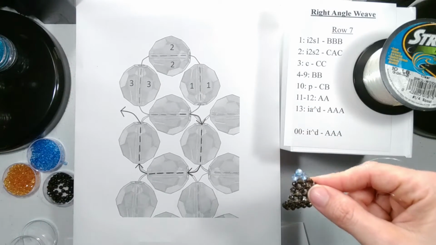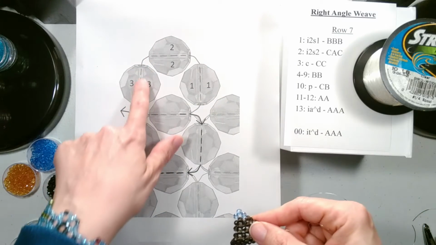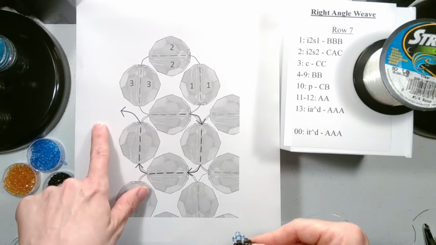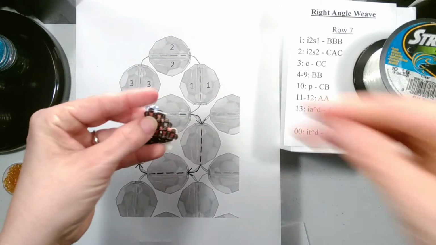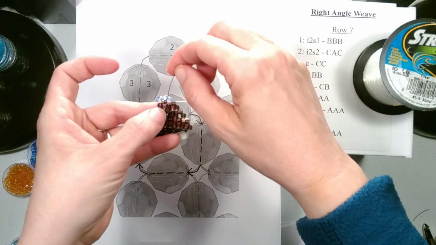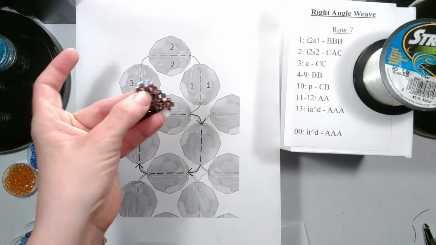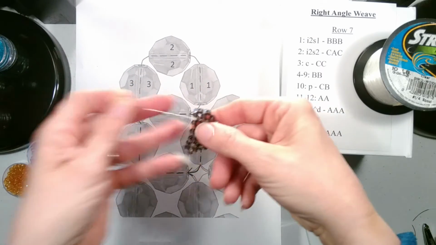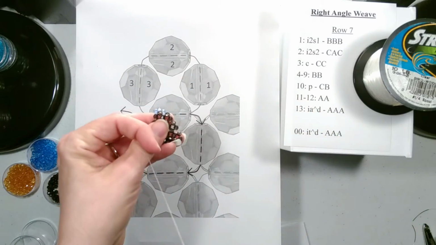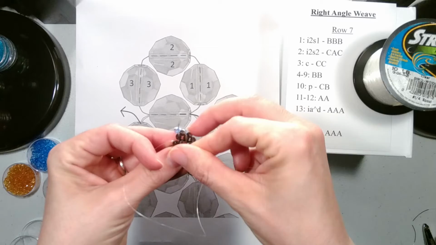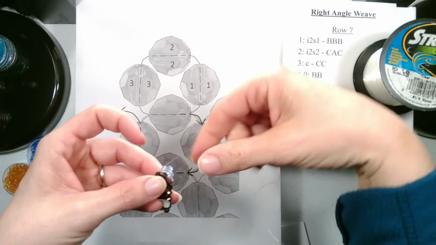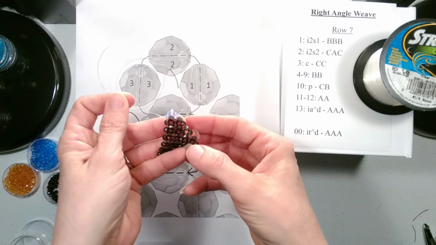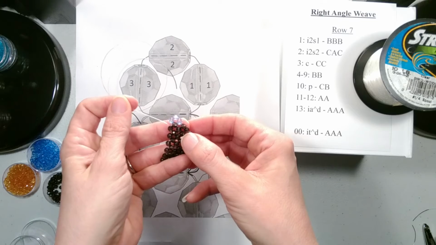And now to decrease, instead of going up and coming out of that first bead, we're going to go down through the previous set and come out of the second bead. So instead of going up and around the ones we just added, we want to go down through the previous set and out. And then go through that second side bead. And now our string is coming out of the second side bead for us to begin a decreasing row.